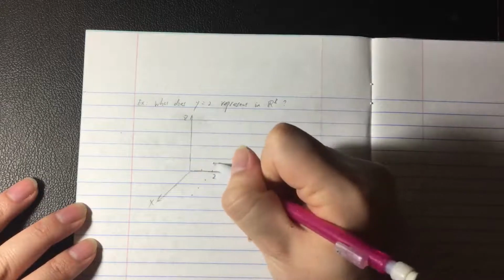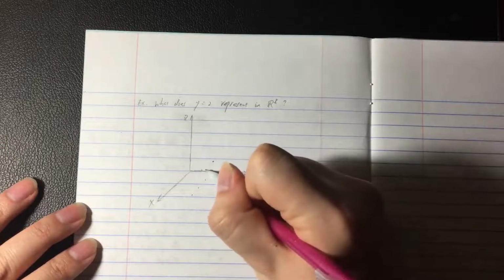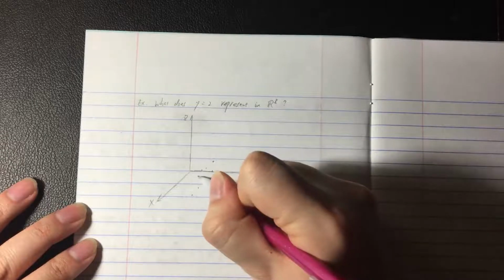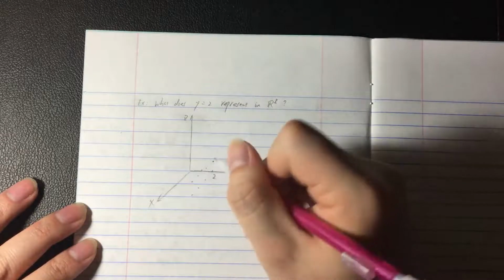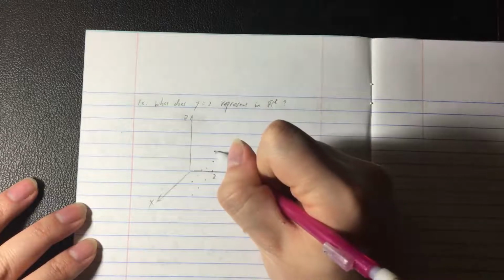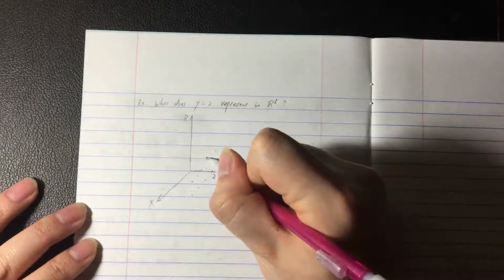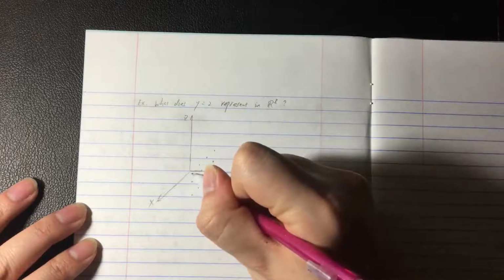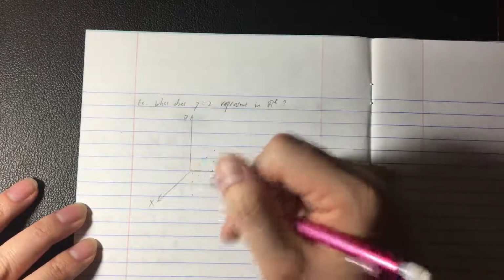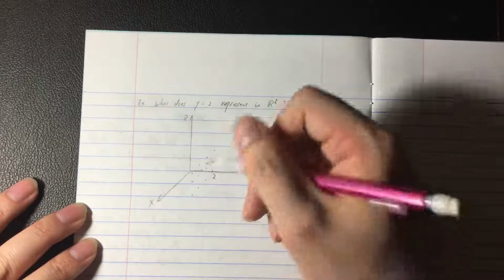And at the same time, z could be 1. When z is 1, x could be 1, x could be 2, x could be 3. z could be 2. When z is 2, x could be 1, could be 2, or it could be 3. We see that the set of all these points form a plane here.